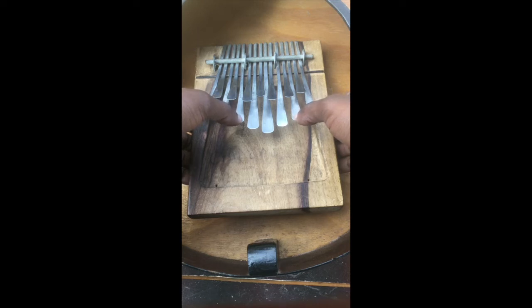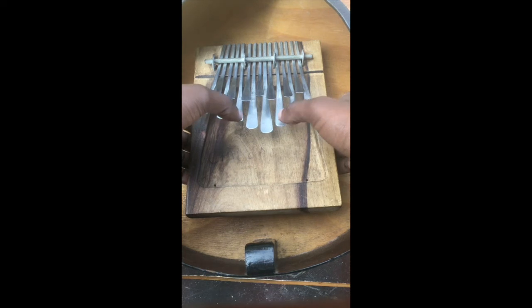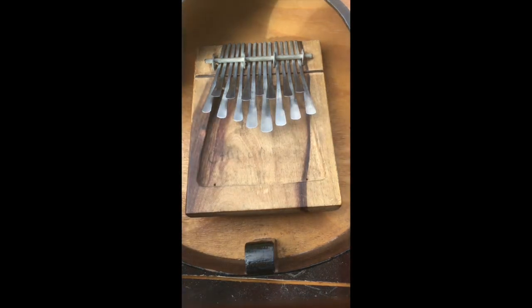5 and 13, 1 2 3, 1 2, 1 2 3, 1 2. Then 5 and 11, 1 2, and then 5 and 13, 1 2 3. You come back to 5 and 11, 1 2, and then you go to 3 and 11, 1 2 3.